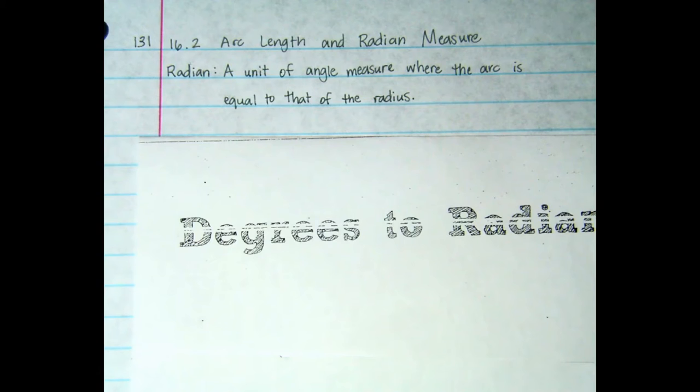So first we're going to convert from degrees to radians, then radians to degrees.